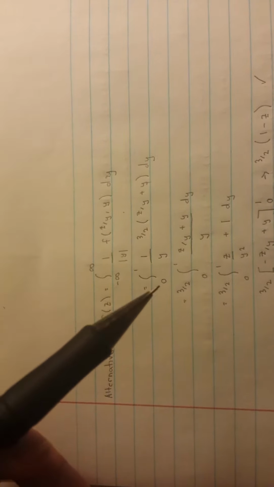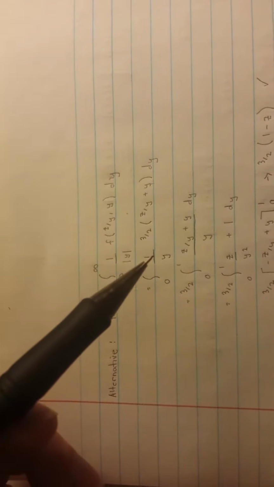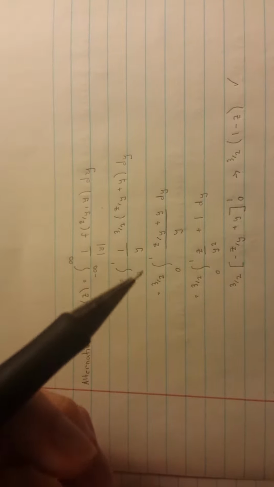And so when we plug that in, we get from the bounds of y, which go from 0 to 1, for only positive values of y, which is the one we're interested in here, because positive y's give us positive z's, which is what we're interested in. And so when we plug that in, the 3 halves comes out in front.